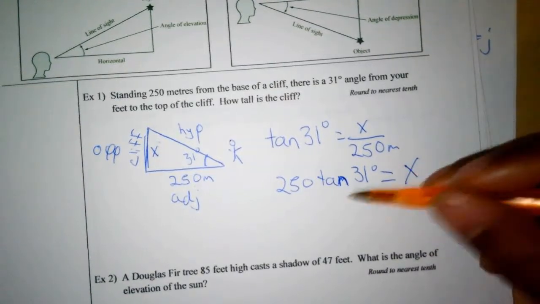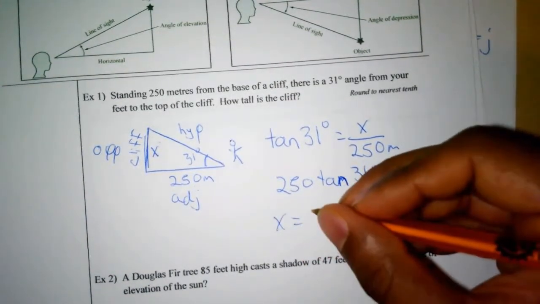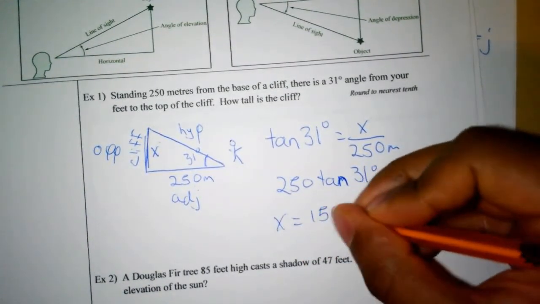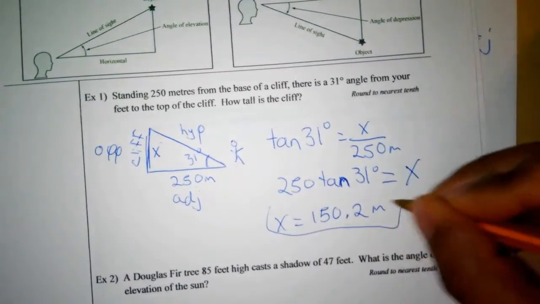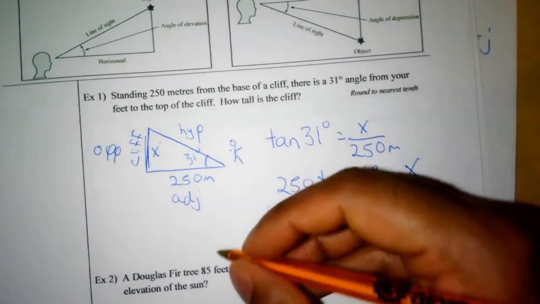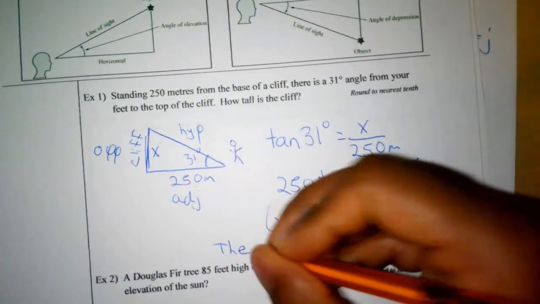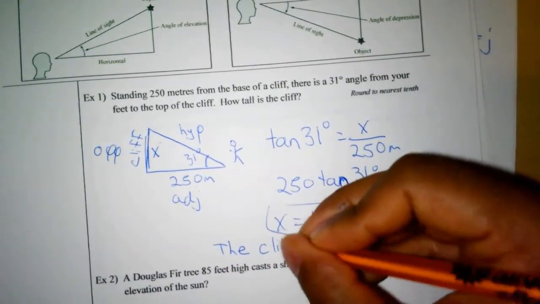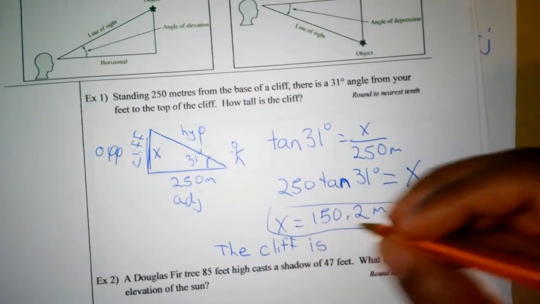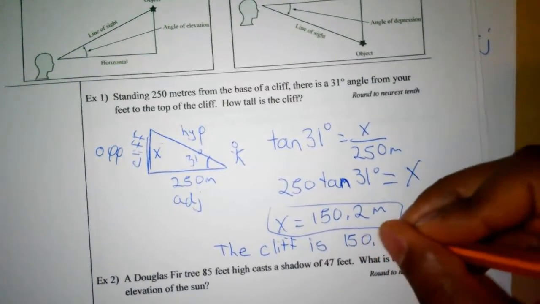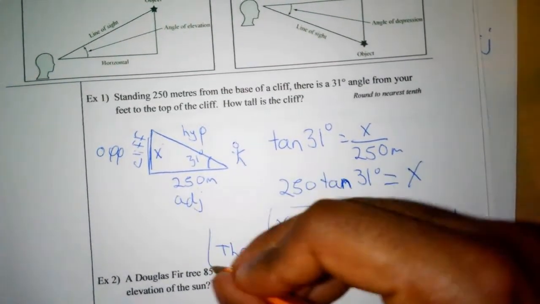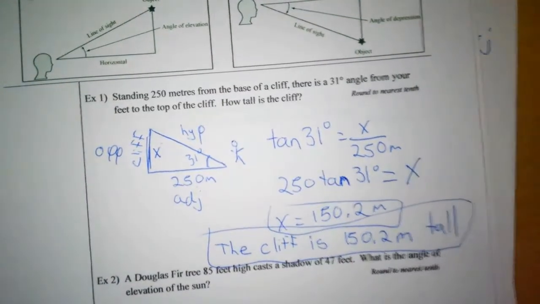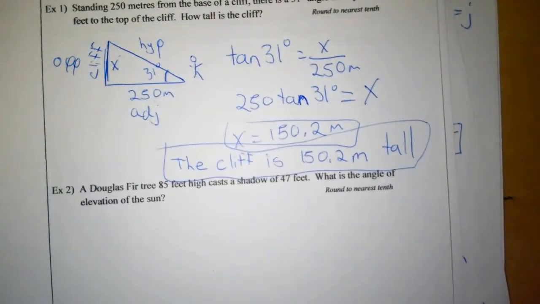Now put this into your calculator. x equals 150.2 meters. And it's a word problem, so I guess you need a word sentence answer. So the cliff is 150.2 meters tall. There we go. And I usually just circle my answer so the teacher can see.